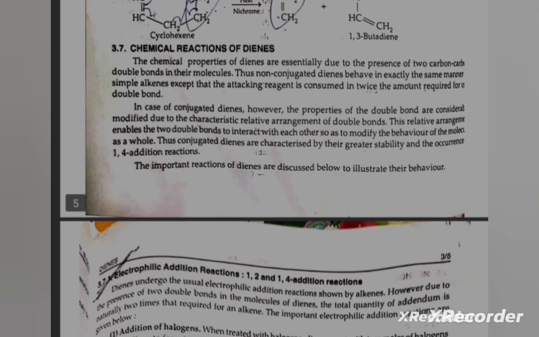Chemical reactions of dienes. The chemical properties of dienes are essentially due to the presence of two carbon-carbon double bonds in their molecules. Thus, non-conjugated dienes behave in exactly the same manner as simple alkenes, except that the attacking reagent is consumed in twice the amount required for one double bond.